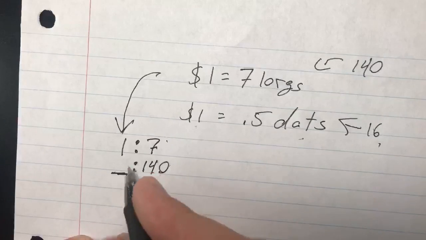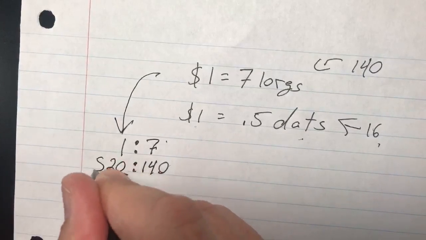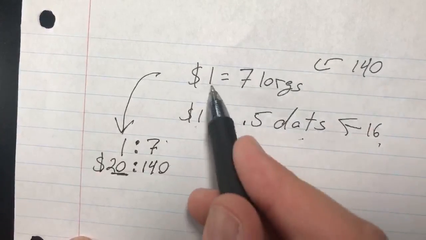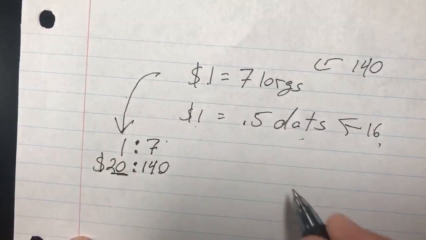So 7 times what gets us to 140? 20. So 1 times 20, that's going to be 20. So we got $20 straight off the bat for our lorgs. Cool? Because 7 times 20 is 140, so we times that by 20.